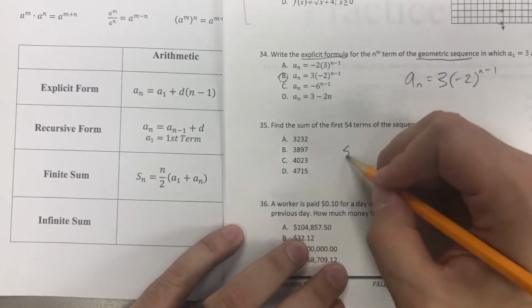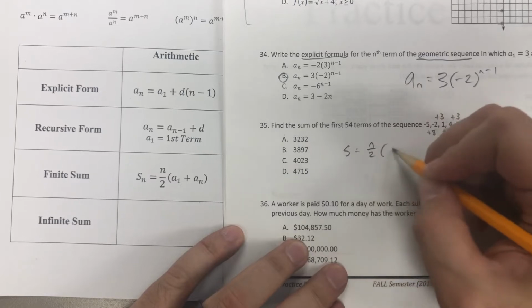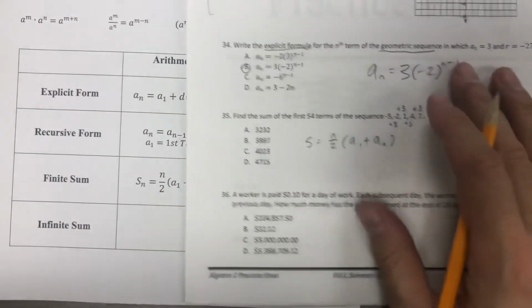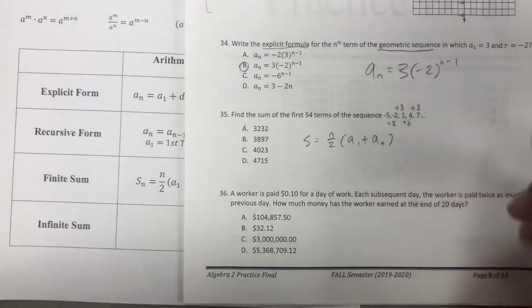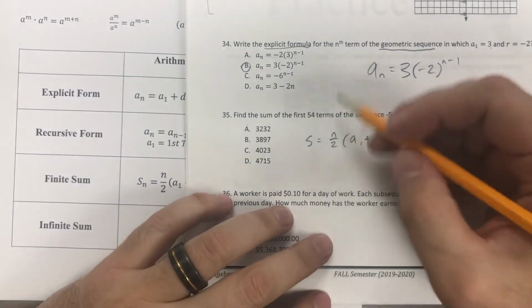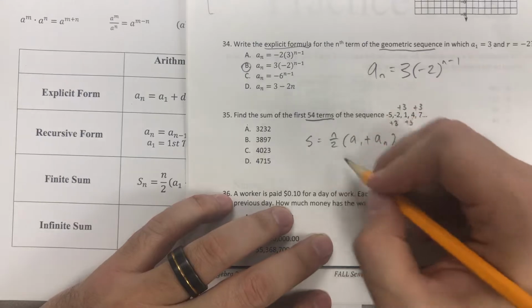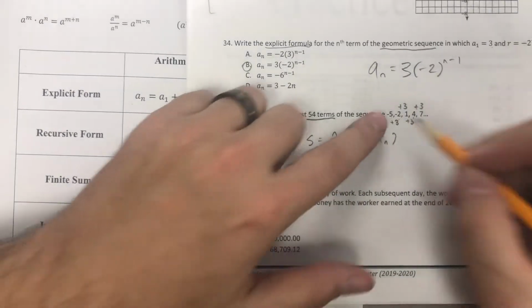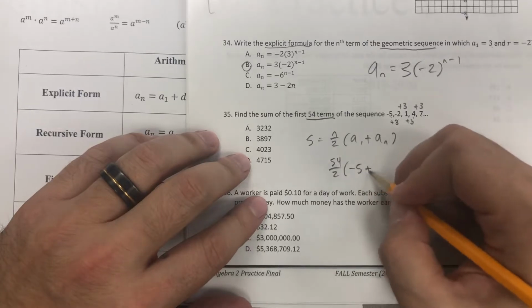All right, so the sum is equal to n/2 times a1 plus an. And if you watch some of those videos that I went through for Unit 5, you know that n is the number of terms, so that's going to be 54, so 54/2. a1 is the very first term, which they give us, -5. And then an is the last term.